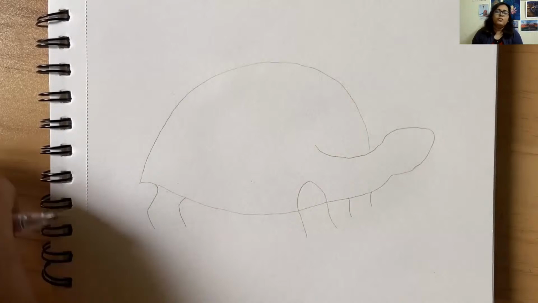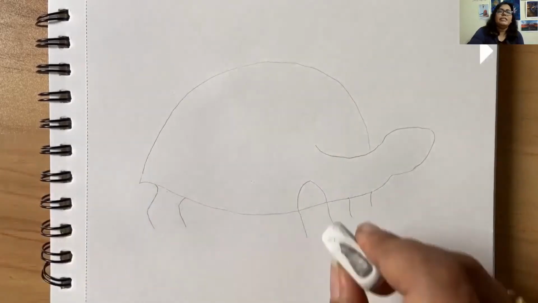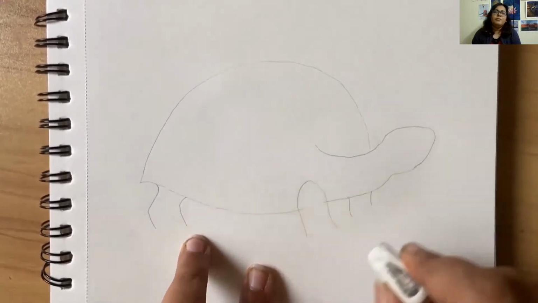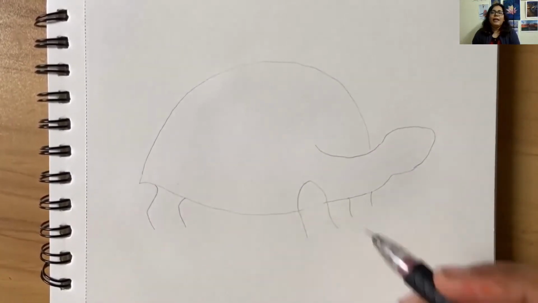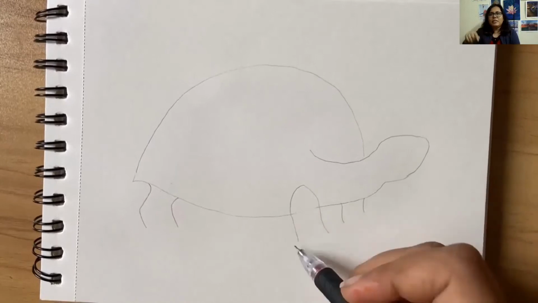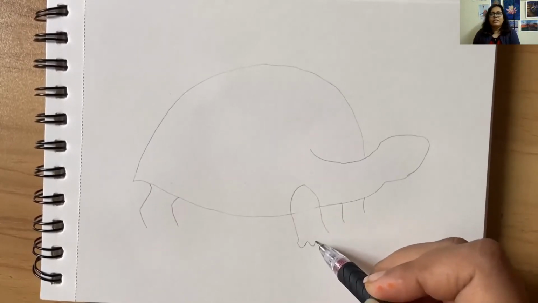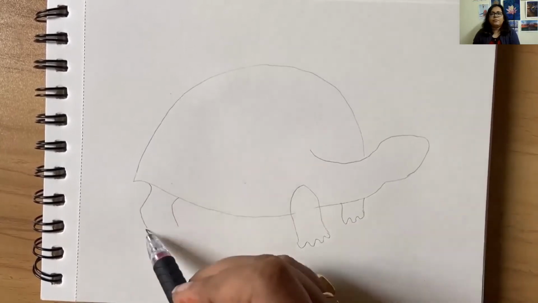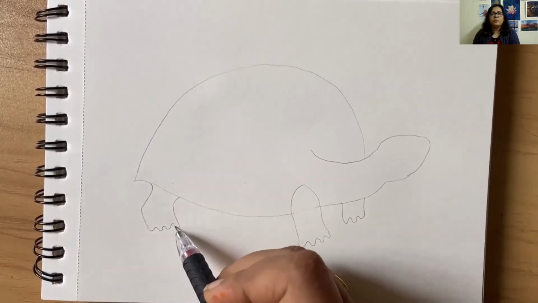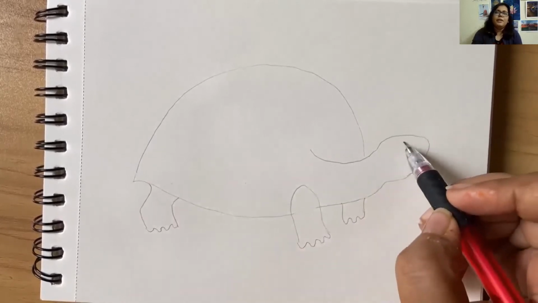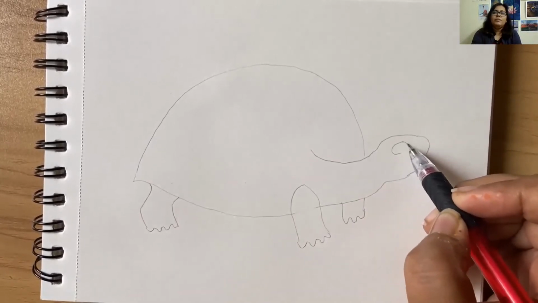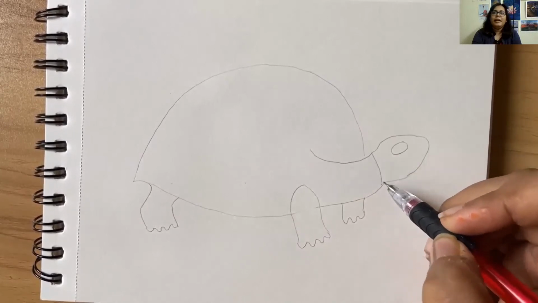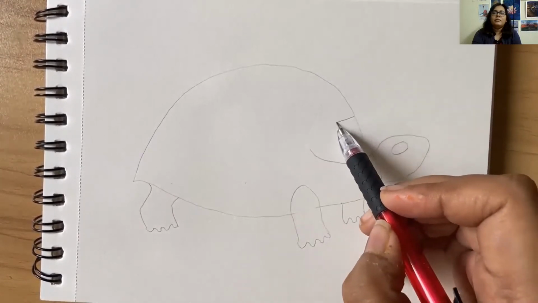Okay. So once the legs are drawn, we'll just rub this little line portion that we have. Just rub it off. Okay. Just rub off this little line portion that we have. And we'll just make some waves like this for the toes. Just see, just little waves like this for the toes. And we'll make one small little eye for the turtle's head. And make a neck like this.